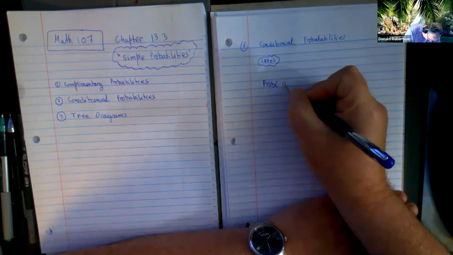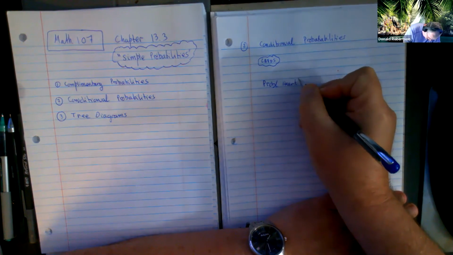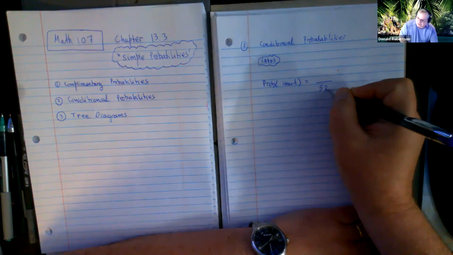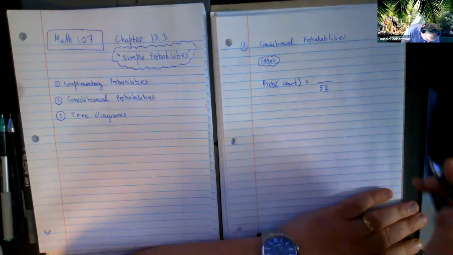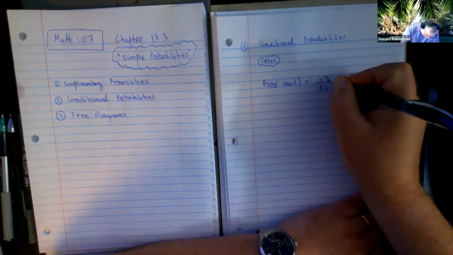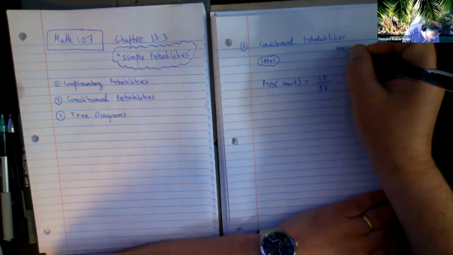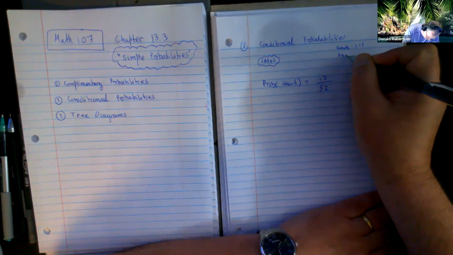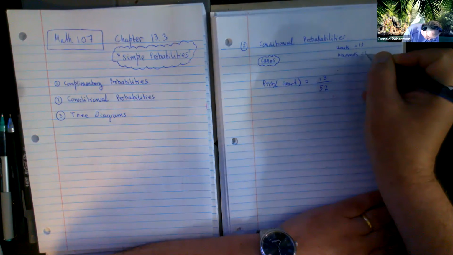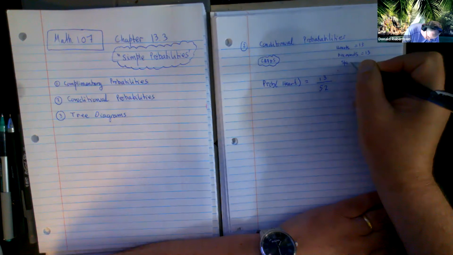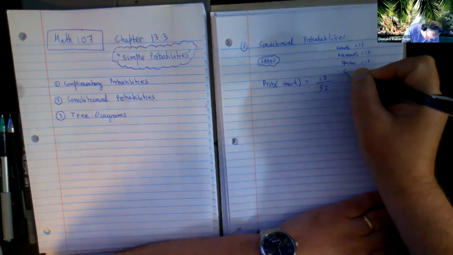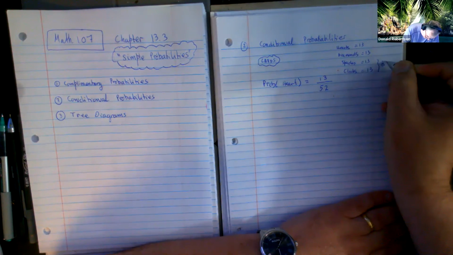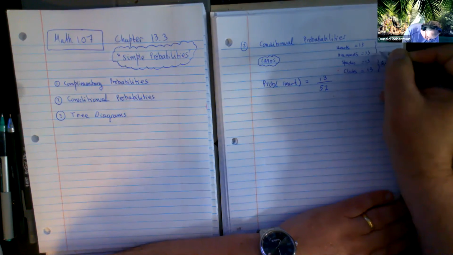So suppose I said to you, what's the probability that you get a heart? So you pick one card from a deck of cards and you get a heart. There are 52 cards in a normal deck. We're not having jokers. And if you look at the ones that are hearts, 13 of them are hearts. There's 13 hearts. There's 13 diamonds. There are 13 spades. And there are 13 clubs. And these two are black in color. And these two are red in color.